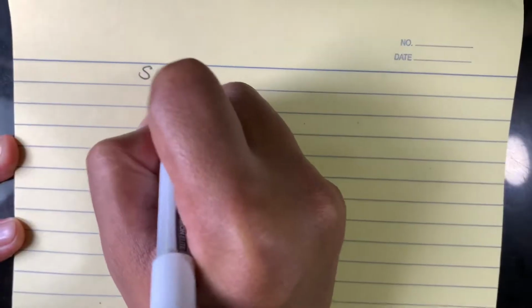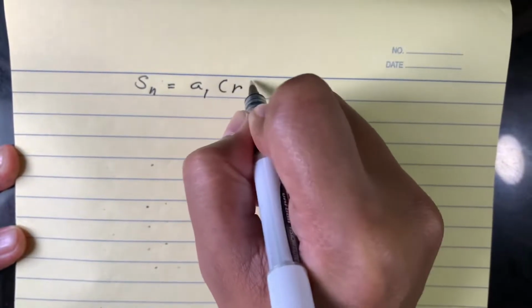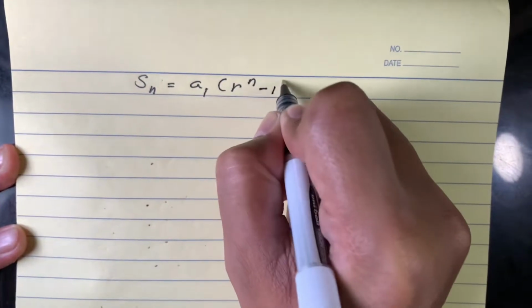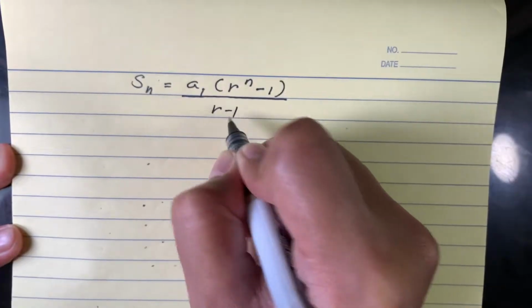Okay, so now we will be talking about geometric series. So we have the formula of geometric sequence. It is denoted by S sub n is equal to a sub 1 multiplied by r raised to n minus 1. Then you will divide it using r minus 1.